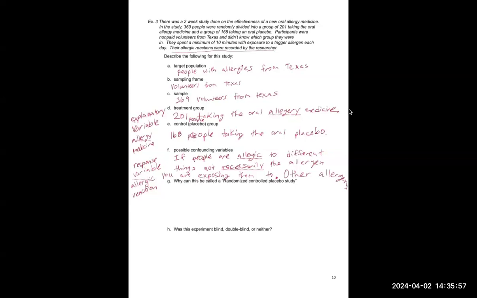It can have a positive effect on somebody. So another possible confounding variable is other things like honey that would lessen your allergic reaction. So other things that would cause reactions and other things that would lessen an allergic reaction.